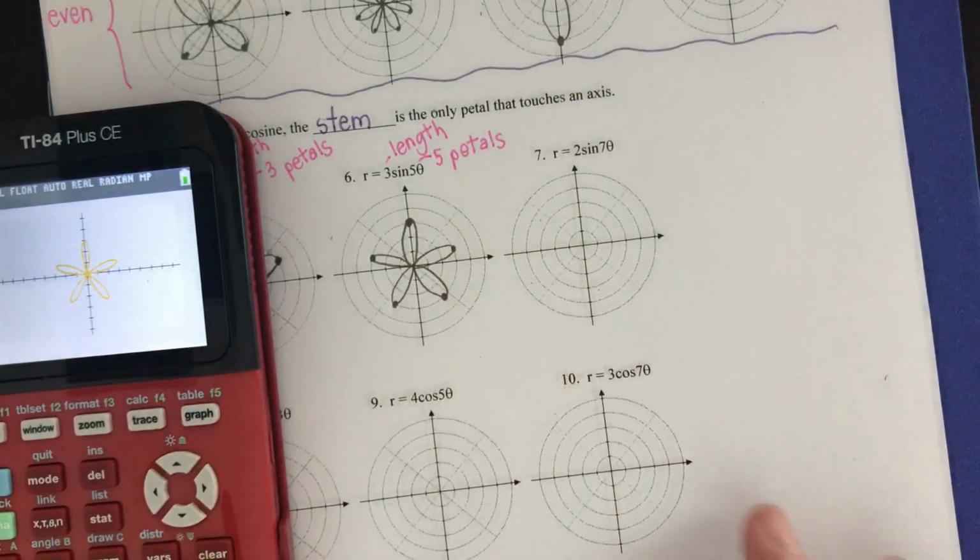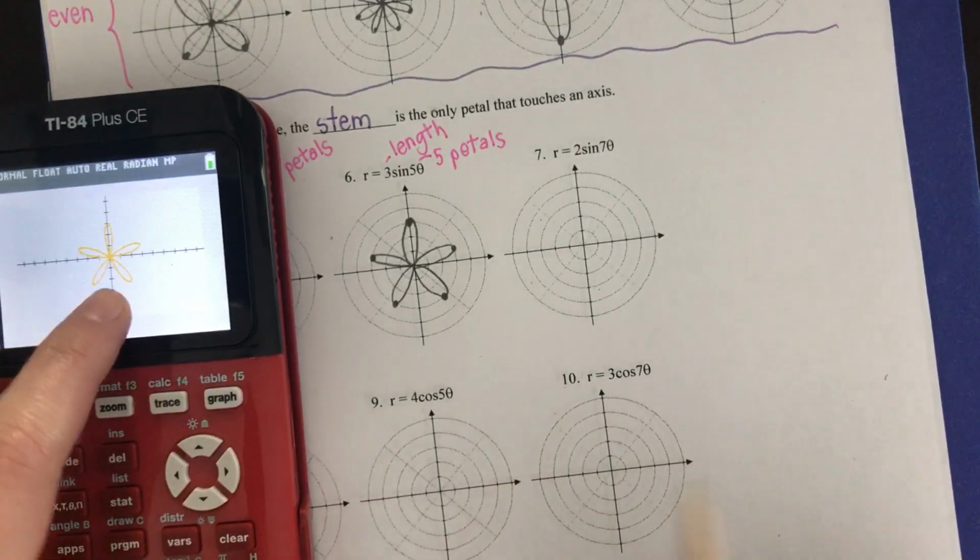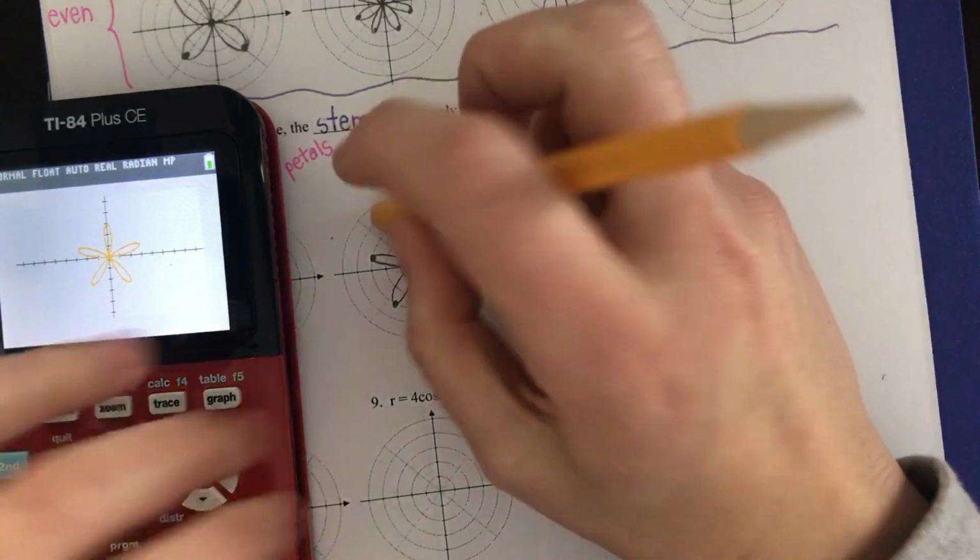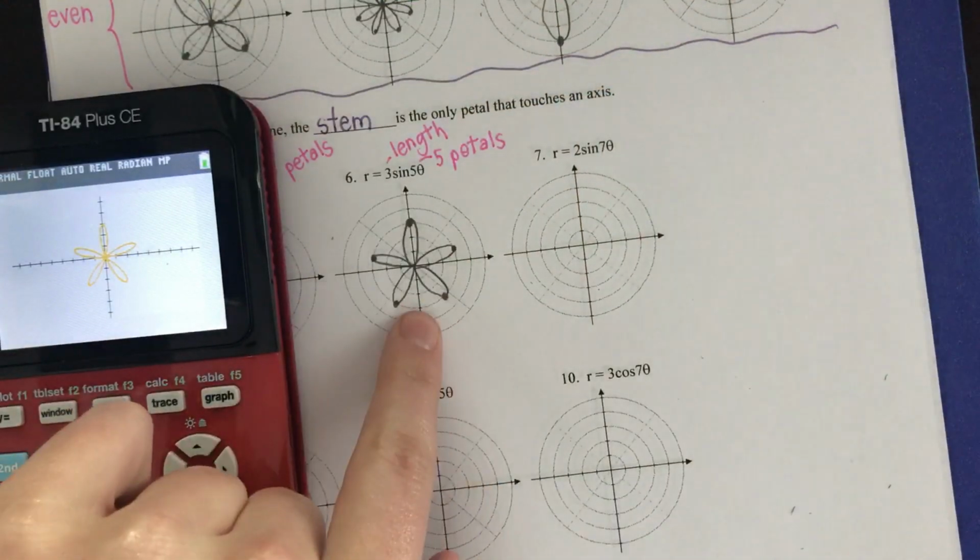Okay, and it's kind of like a starfish. And what do you know, that color almost looks like a starfish color. Okay, so do your best there, and that's about what that one looks like.